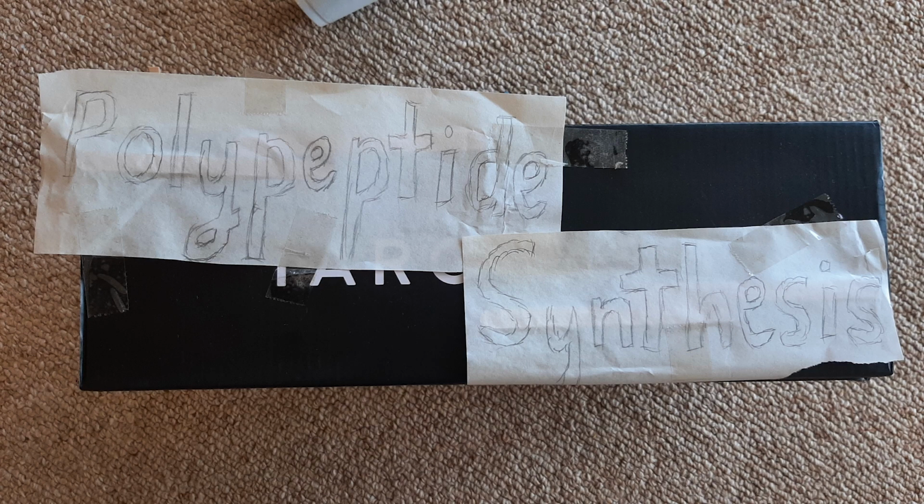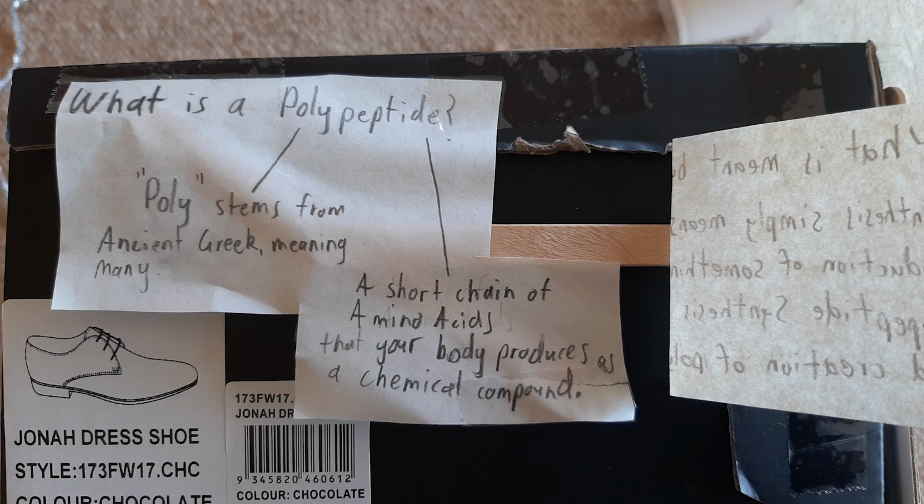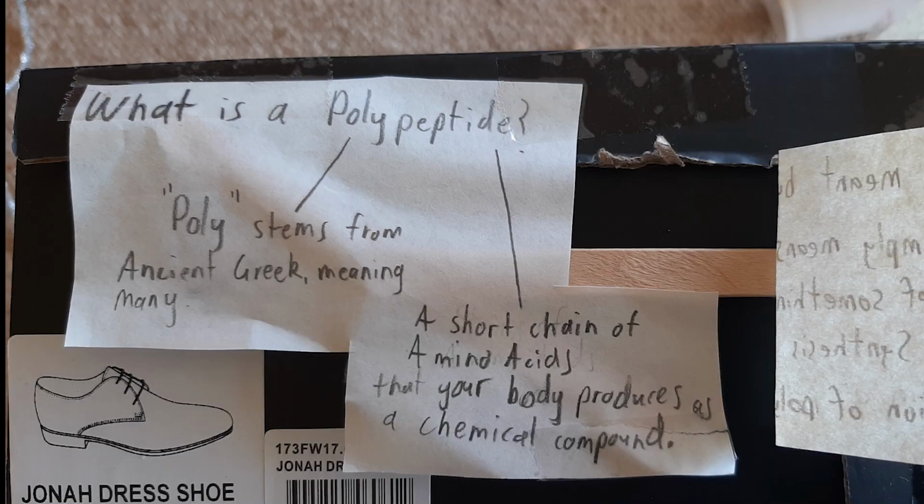What is polypeptide synthesis and how does it work? Let's break it down. What is a polypeptide? Poly, stemming from Greek, meaning many, and peptide meaning peptide. A peptide is a chemical compound, two substances that are chemically bonded together. These substances in particular are amino acids, the primary ingredient in creating proteins.